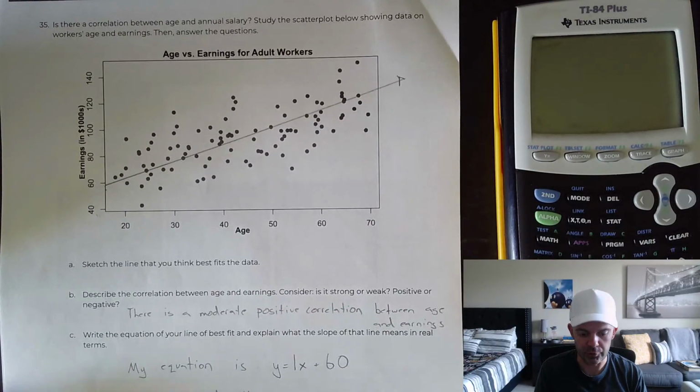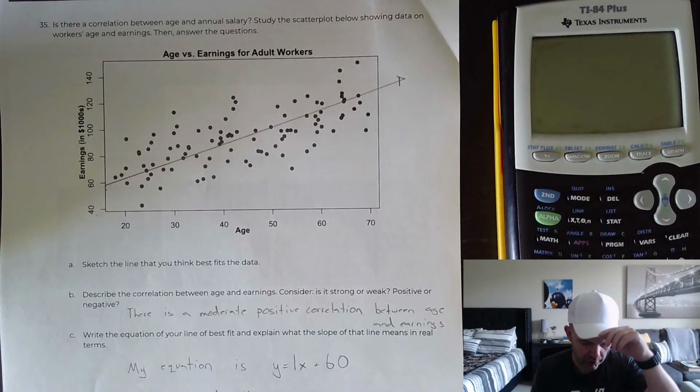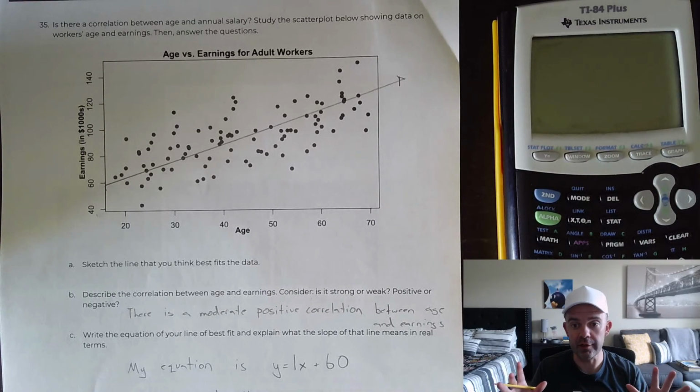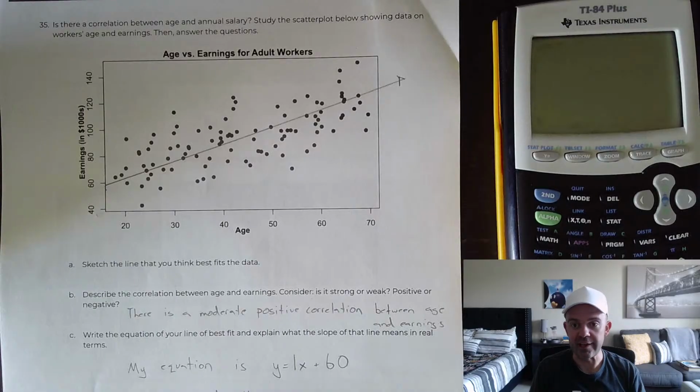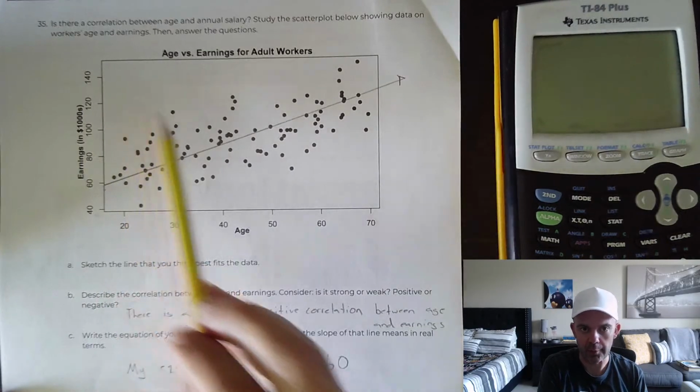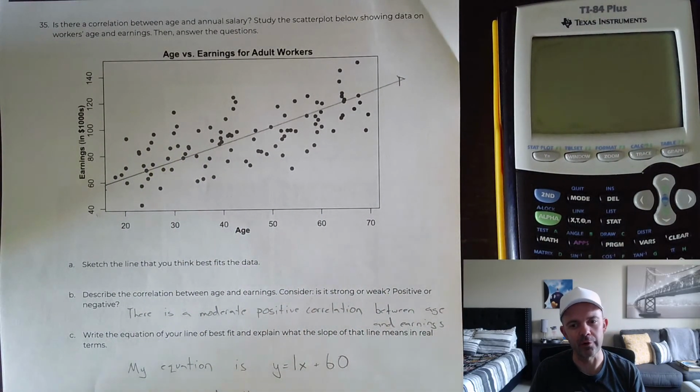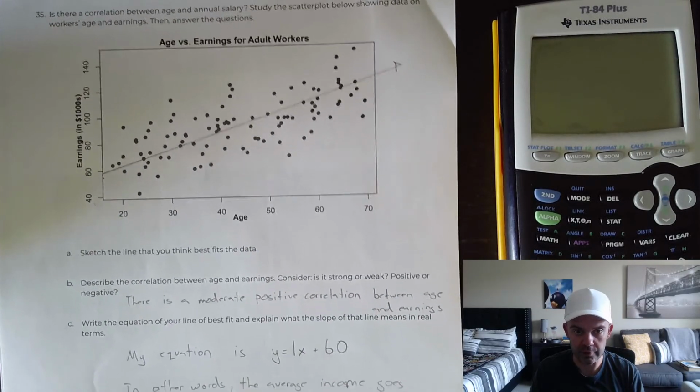Describe the correlation between age and earnings. Is it strong or weak? I said there's a moderate correlation. So I said generally as your age increases, your earnings is going to increase too. If it was a negative correlation, it would be going the opposite way, which in real life, that wouldn't really make sense. You wouldn't make less money the farther you go in your career. Typically, you get promoted or you get more experience, so you get paid more. So I said there's a moderate positive correlation.